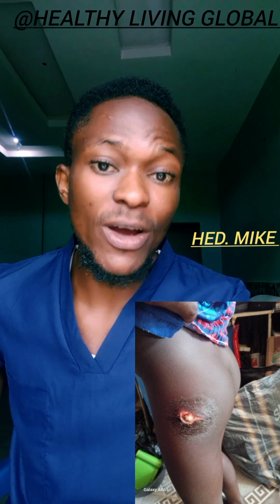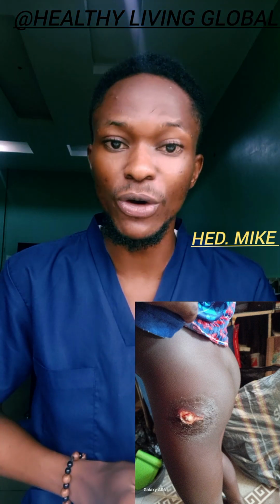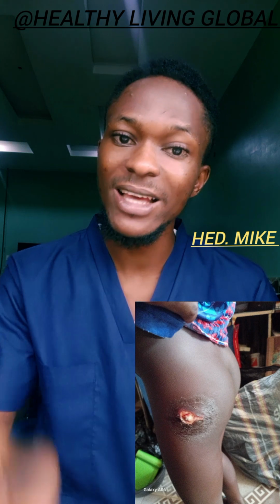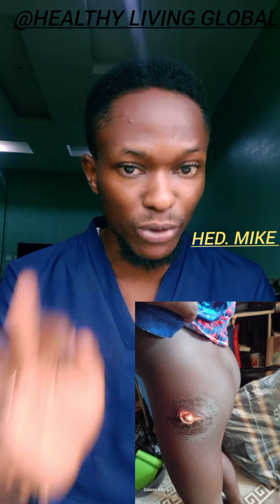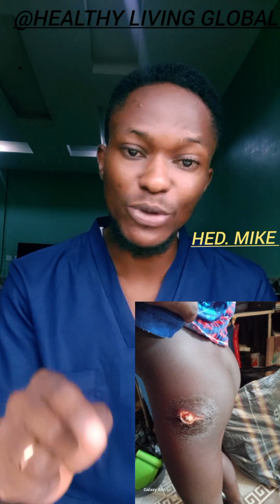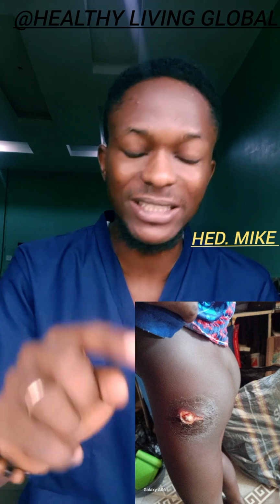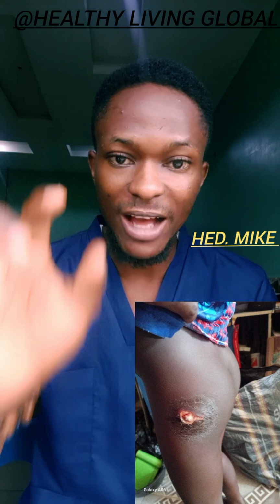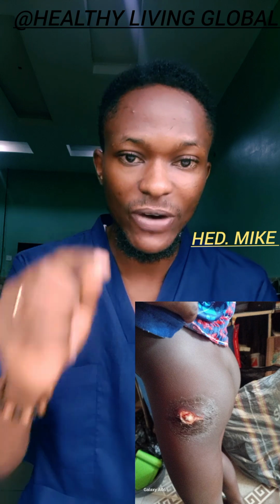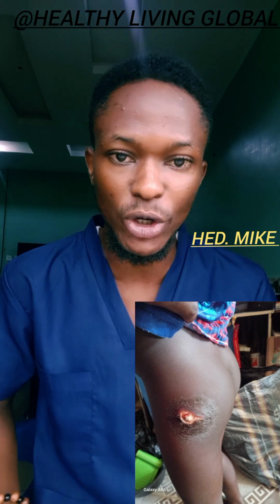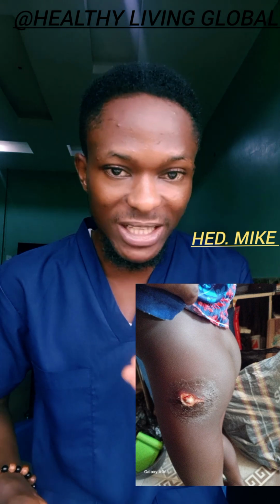Please note, this is for educational purpose. This procedure may vary in different hospitals, but to avoid abscess, follow this procedure. After following this procedure, you are 99.9% sure that you are going to avoid injection abscess. Alright, let us go. What we are talking about is how to give IM injection to avoid something like this.